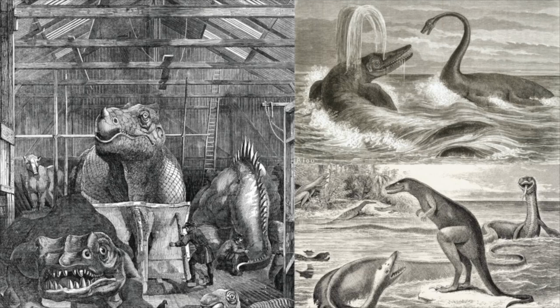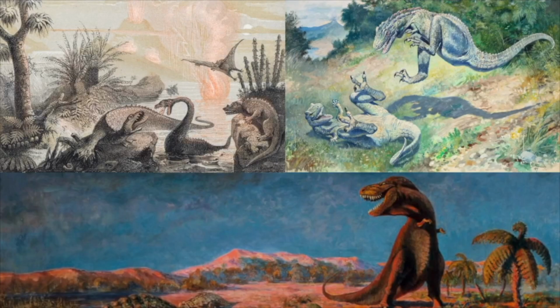That bottom picture makes me laugh every time I see it, because what you see, those plesiosaurs and that, I'm going to say it's probably supposed to be an Allosaurus because T-Rex had not yet been discovered. They all seem to be smiling, and I don't know what they're smiling at.